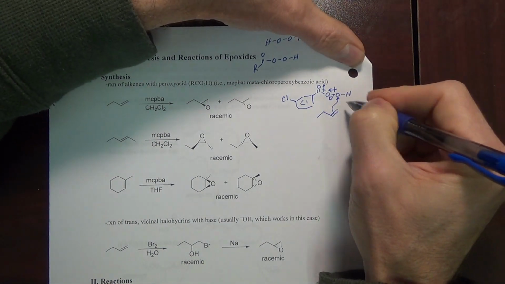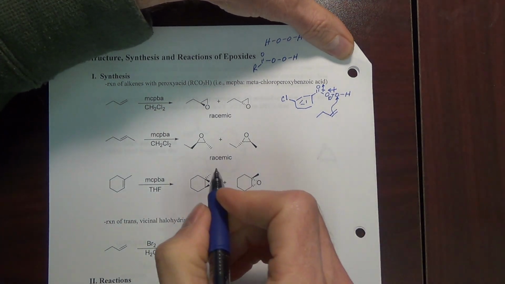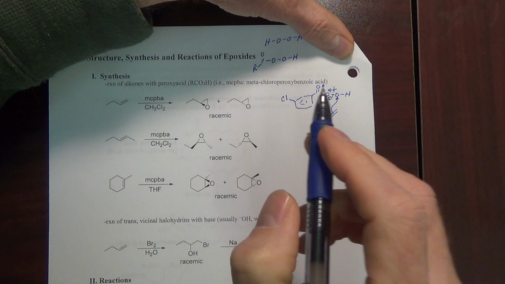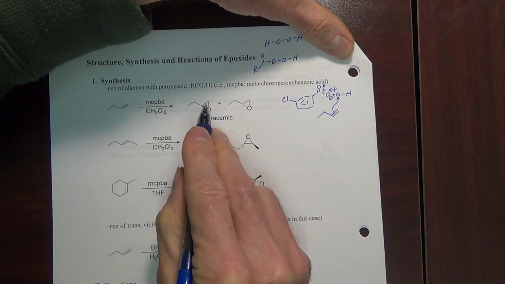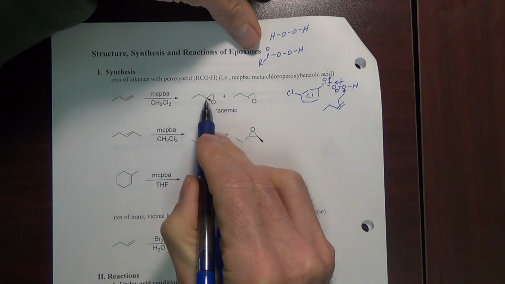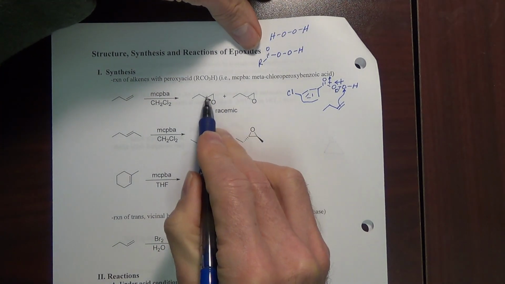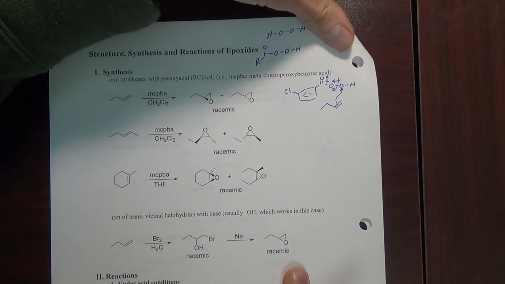I'm not going to go through this. Again, review your mechanism for epoxidation of an alkene. Here's your epoxide. Oxygen now bonded to the two carbons of the original alkene. In this case, one of the carbons is chiral, and we would expect a racemic mixture here.